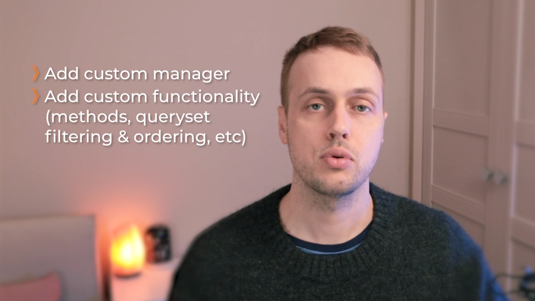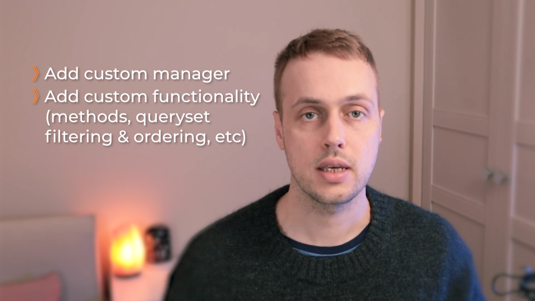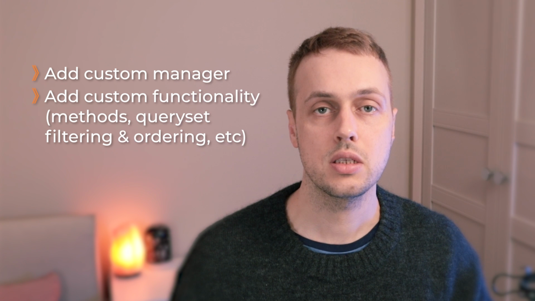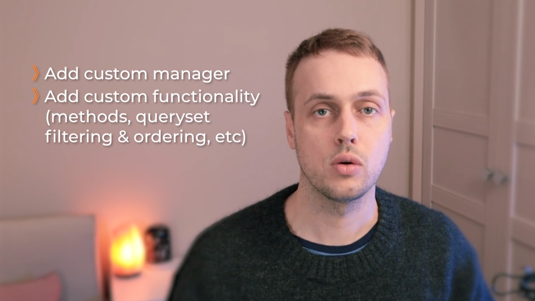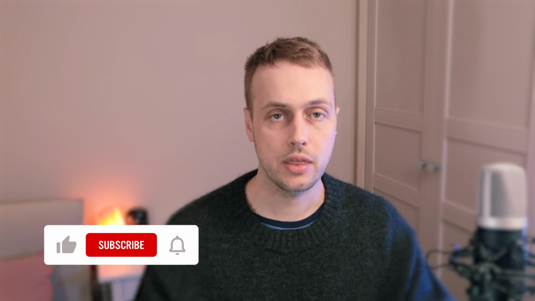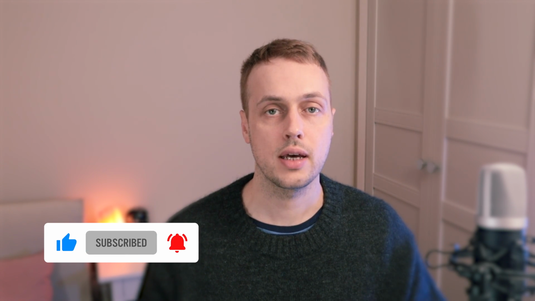But you can also add custom functionality to your model classes depending on what you're trying to achieve with the proxy model. Examples of that might be custom methods and custom logic around the query sets that are retrieved from the database. Maybe you want to change the ordering, or maybe you want to filter out some rows from the data. So proxy models allow you to create these classes that operate over the same database table, but the Python level behavior of the models is changed. And we'll see examples of that in this video.